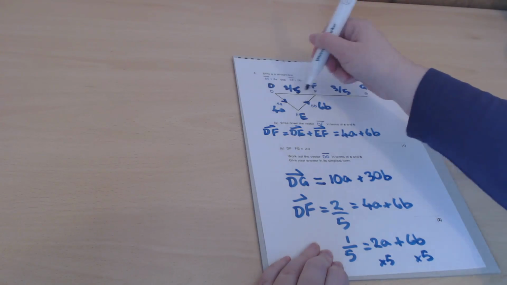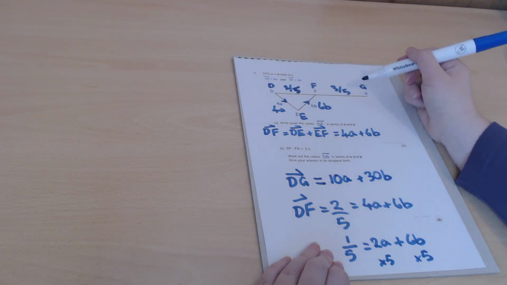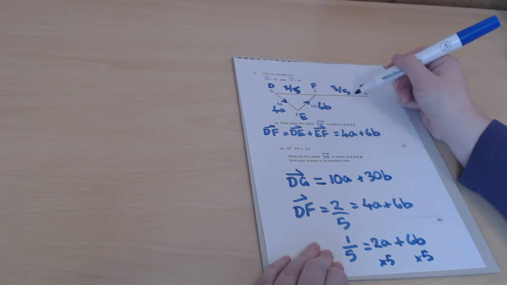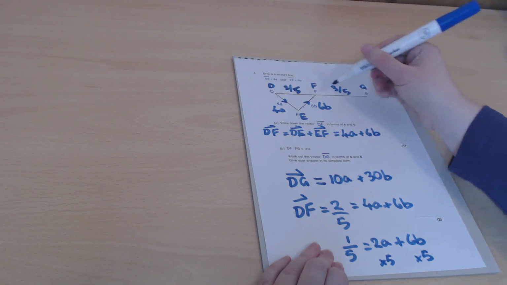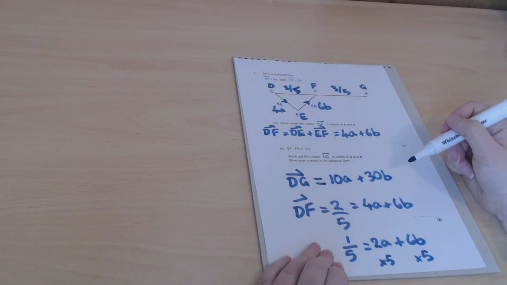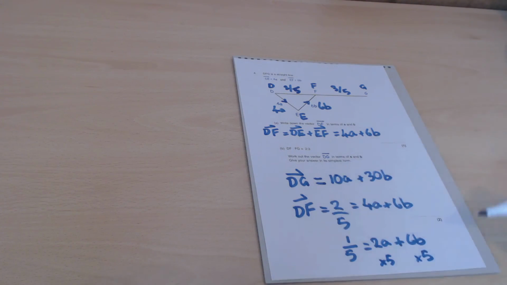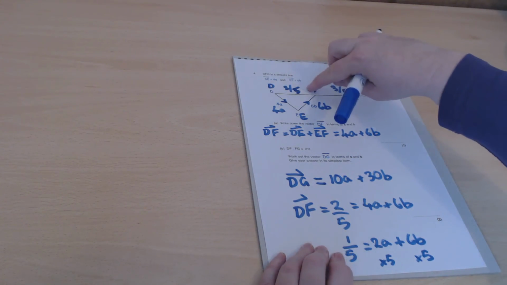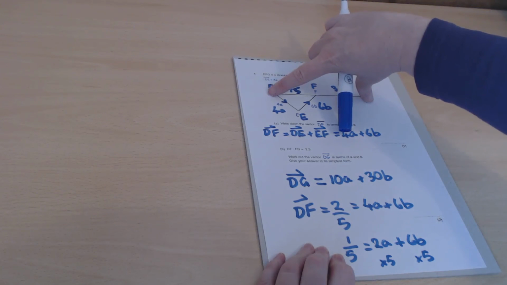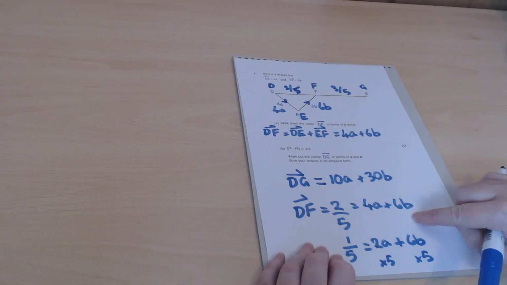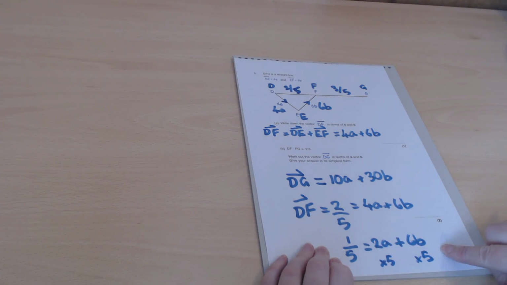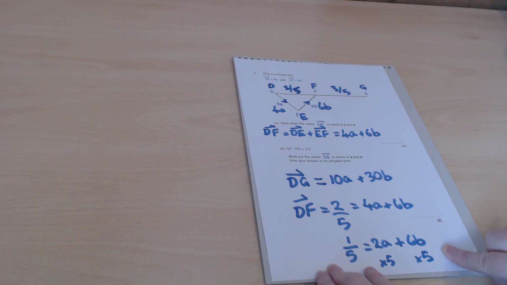longer than the D to F one. Another way you could think of it, I suppose, is it's 1.5 times longer here than here. So add 1.5 of these on. But I think probably the easier way is the way that I've tried to explain it. So D to F is 2/5 of the size of the whole line. So if 2/5 is this, 1/5 is that. So to get the full line, we need 5/5, so we multiply by 5. So that's working with vectors.